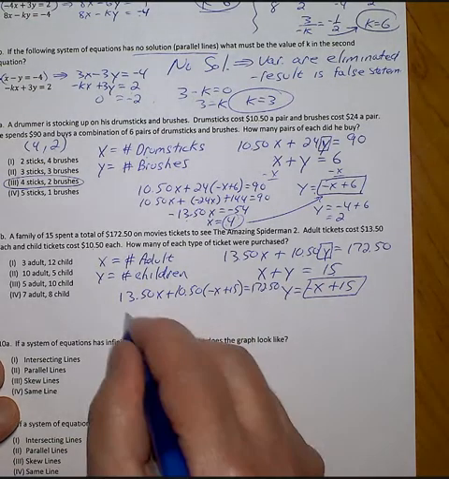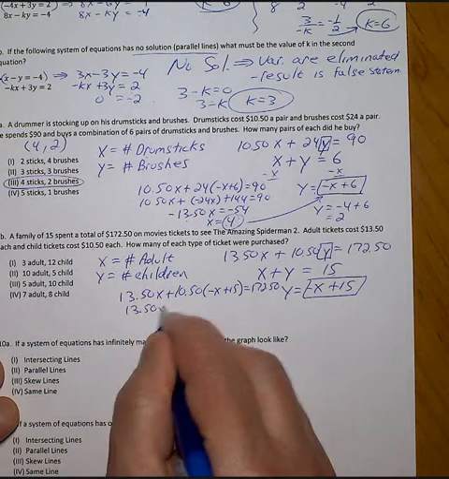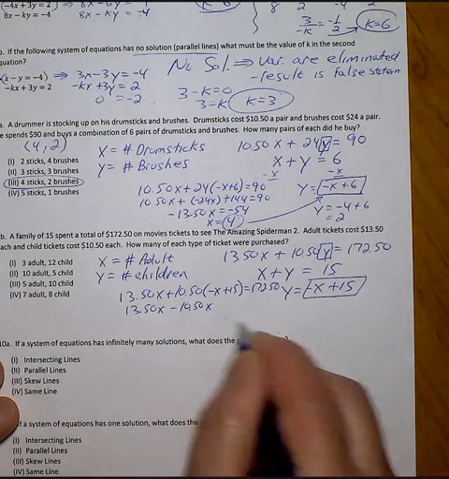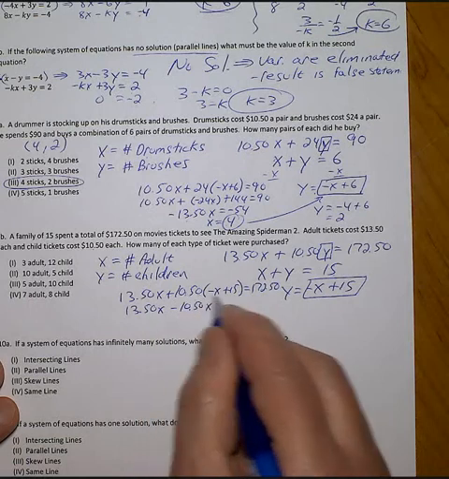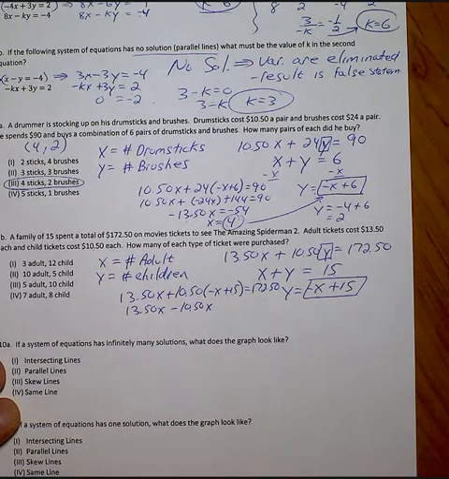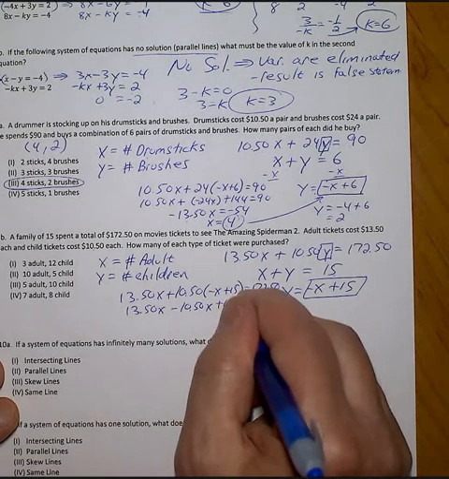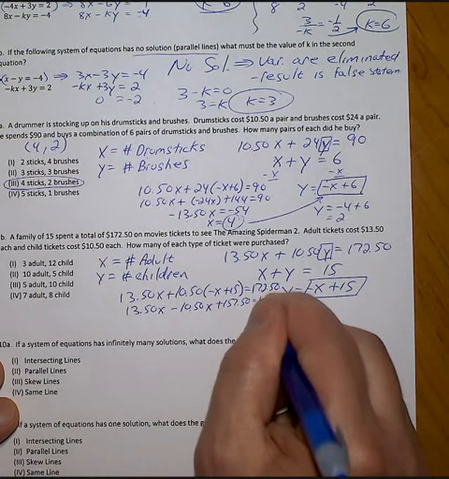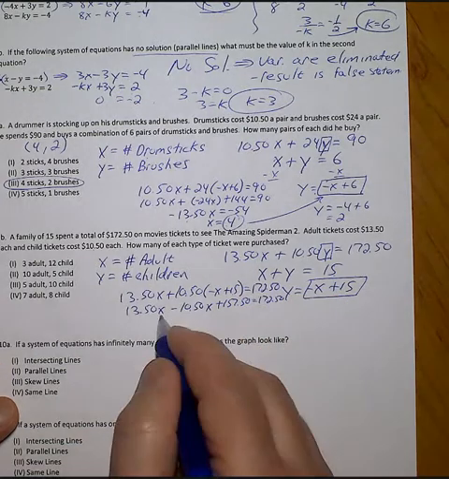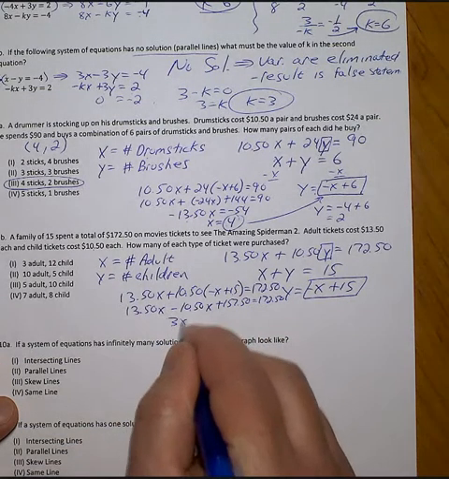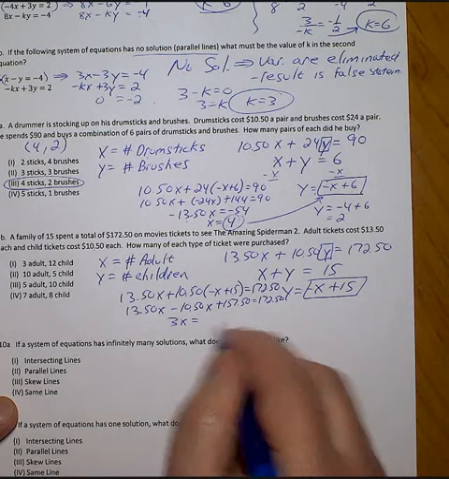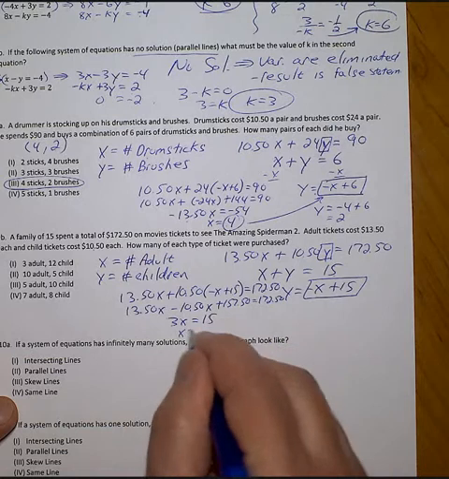All right, we need to clean this up. 13.50x minus 10.50x, and 10.50 times 15 is 157.50, equals 172.50. We're going to combine this. This turns into 3x equals, I'm going to subtract 157.50 to the other side, and I get 15, so I get x equals 5.